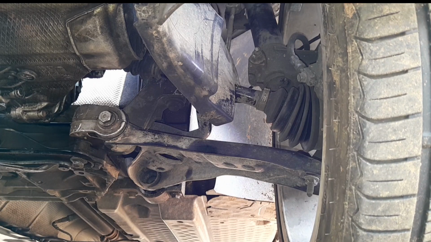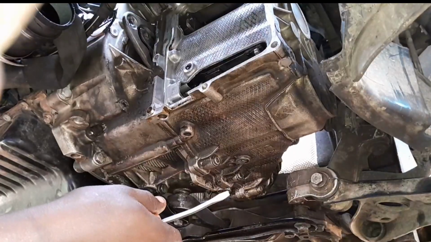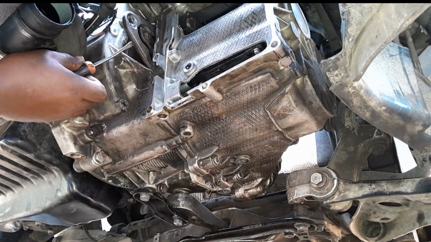Gear number 4 is spinning. Mind you, on this side, I've put in the gearbox on gear number 1. I need to switch it off now. I just want to do one more test this side to see something here.